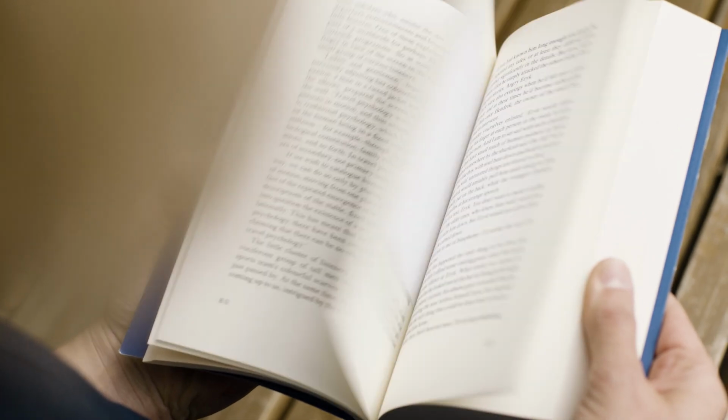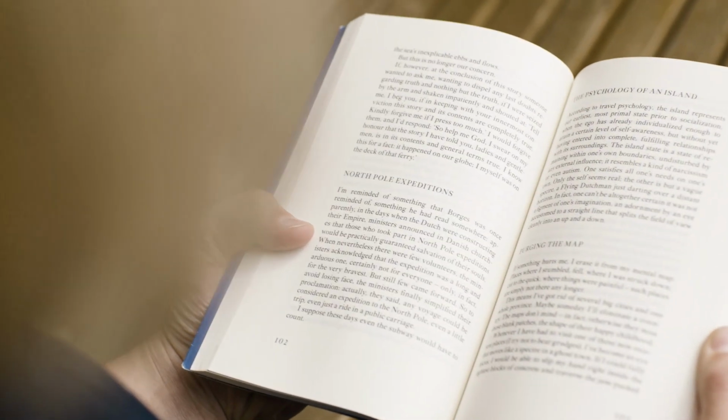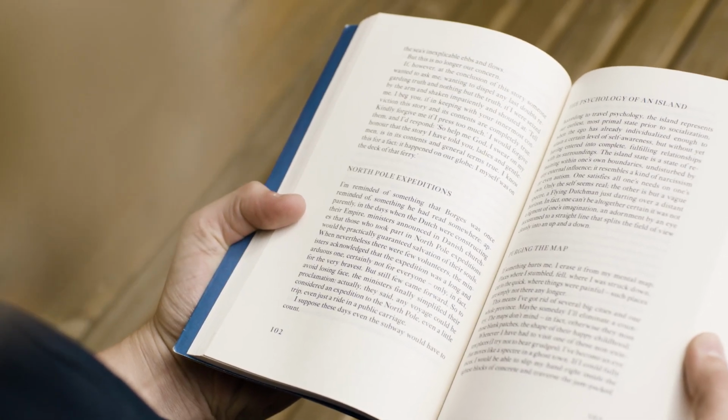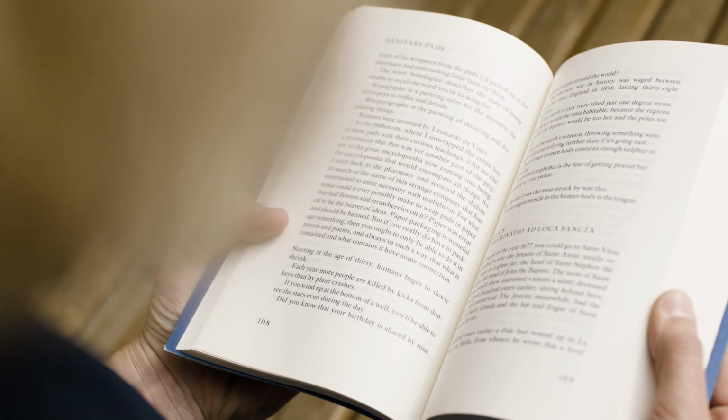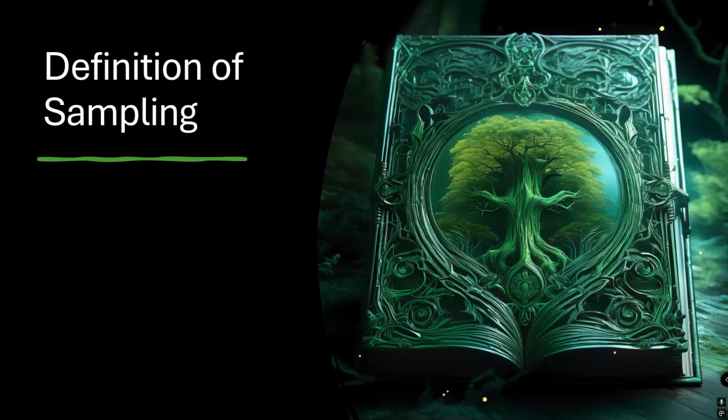So sampling involves selecting individuals or groups from a population to study behaviors, attitudes or characteristics. And this ensures that research can be conducted efficiently while maintaining generalizability. Because we know in psychology it's all about generalizable results. Unless we're looking at a case study, of course. If you're not sure what that is, look at the previous video.